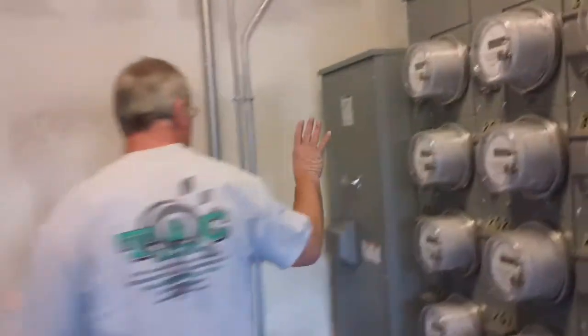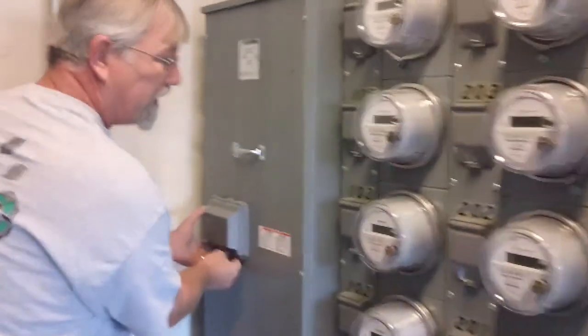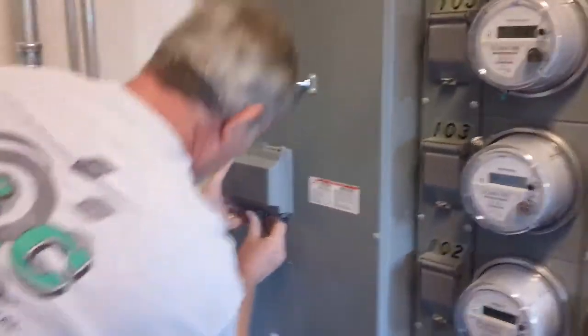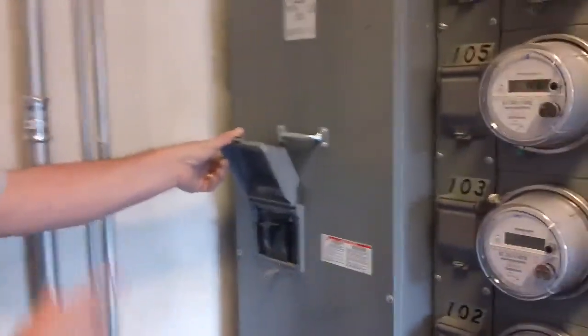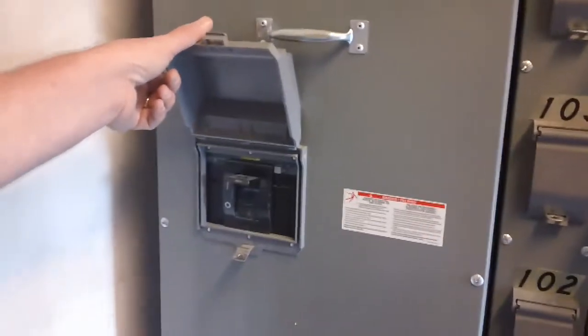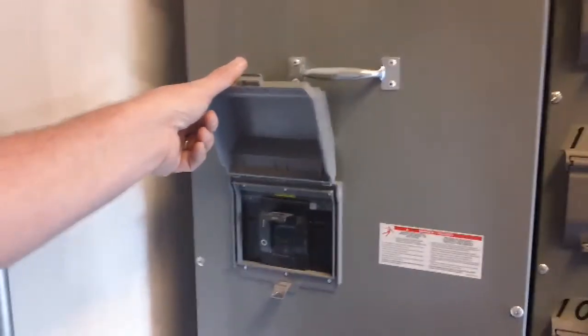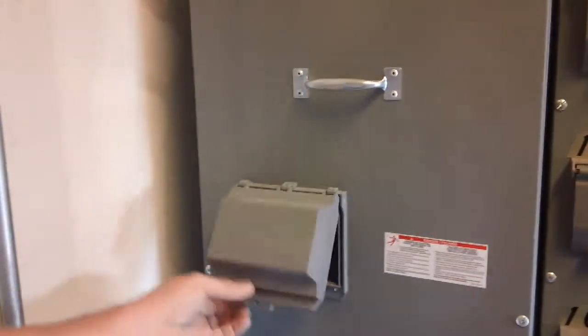Over here is the main bank coming in. If you need to turn off all the meters at once, this will open up and you can turn them all off in this 400 amp. It will shut the whole bank of the residential meters off.